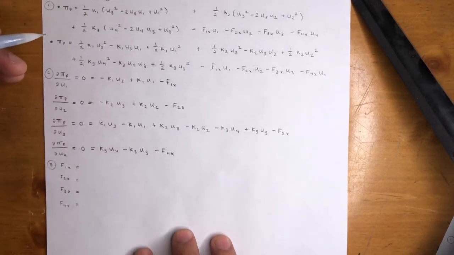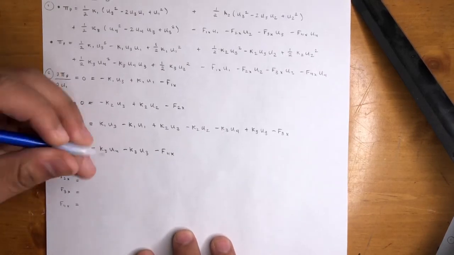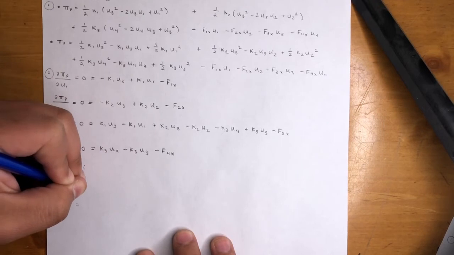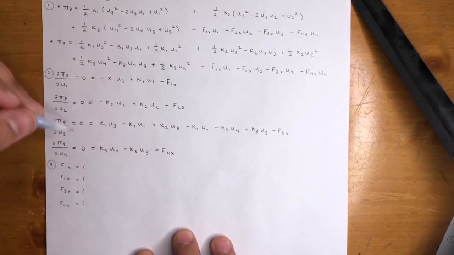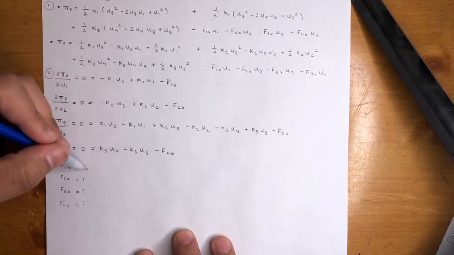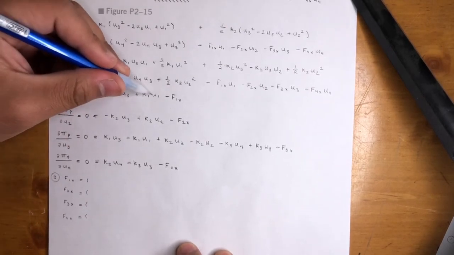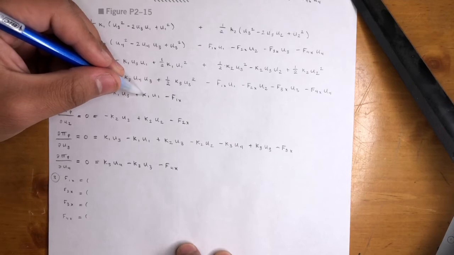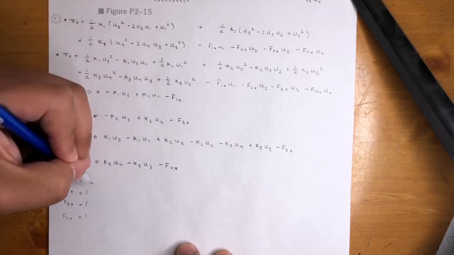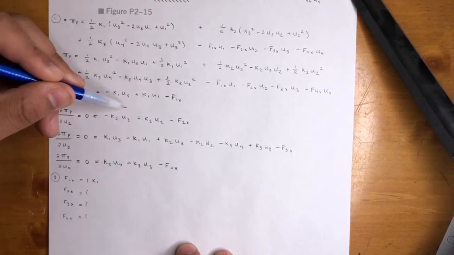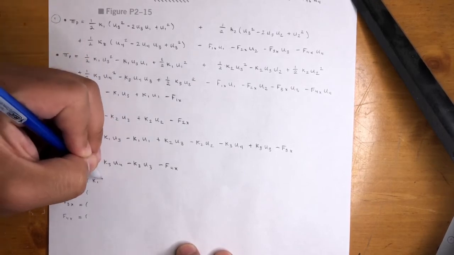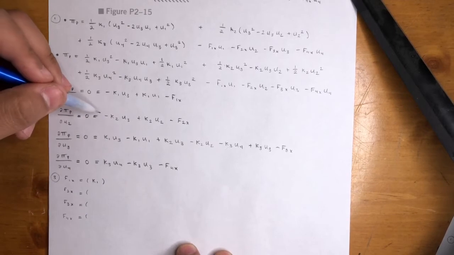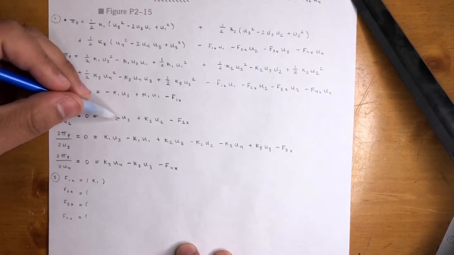Now check out what I'm going to do. I'm going to do the first column of the matrix. All the u1s will go here. So anything that has a u1 in the equation is going to go here first. There's a u1 right here, and the constant in front of it is k1, so I'm going to put k1. Are there any more u1s in the first equation? No, so that's it, close it up. Second equation, there are 0 u1s, right?